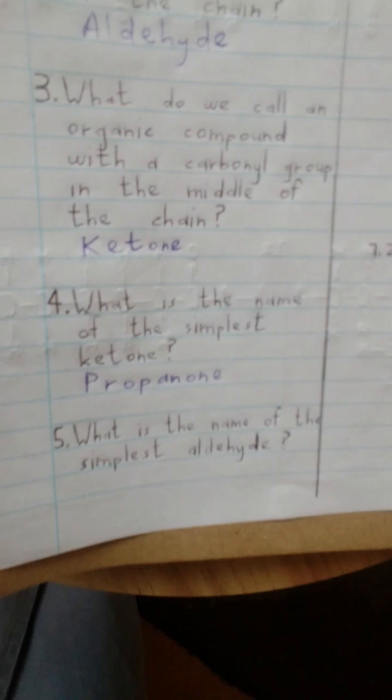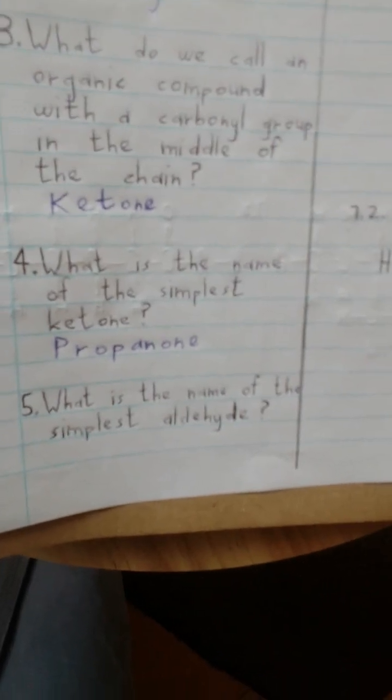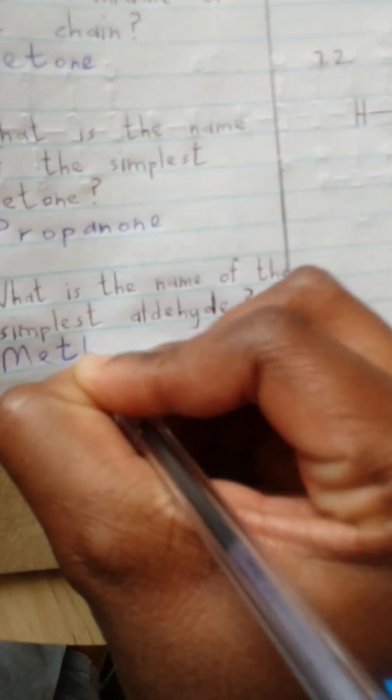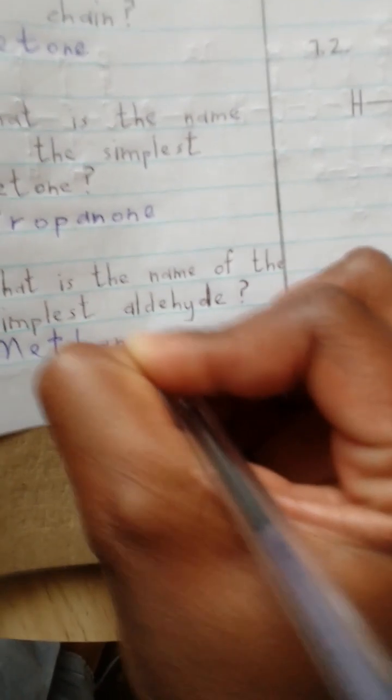Number 5 asks, what is the name of the simplest aldehyde? So the name of the simplest aldehyde is methanol. Okay.